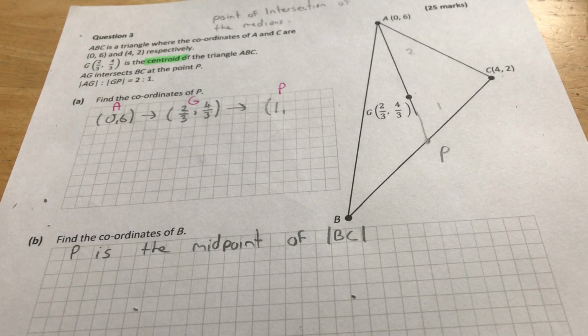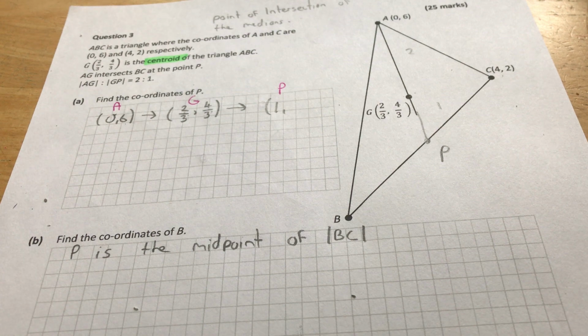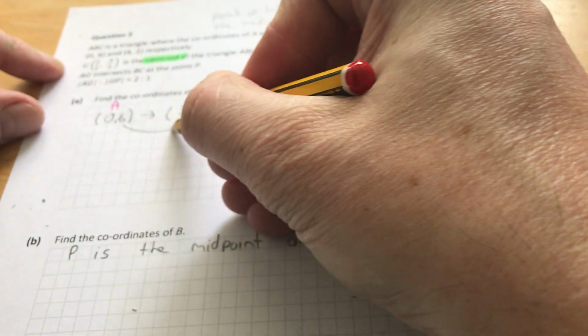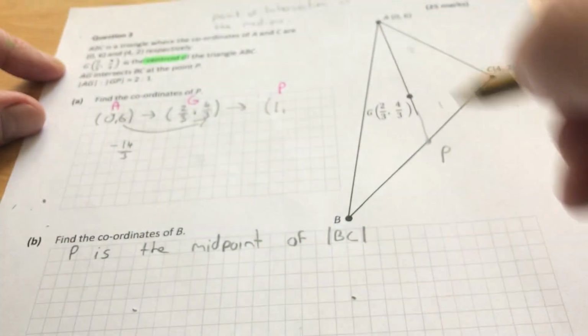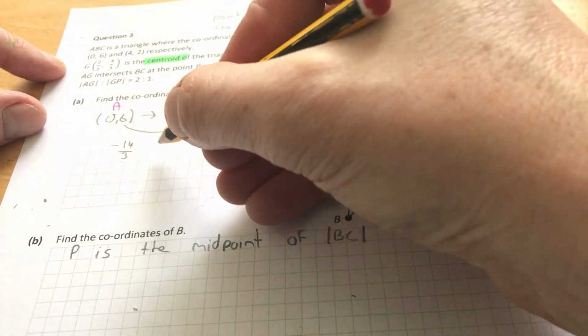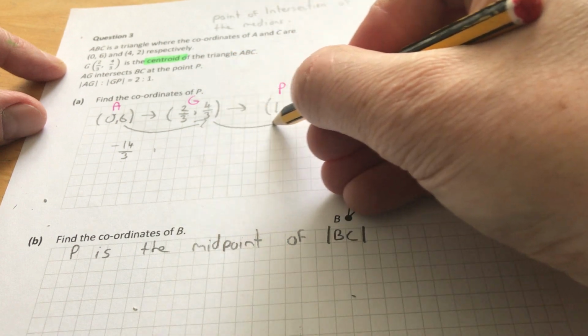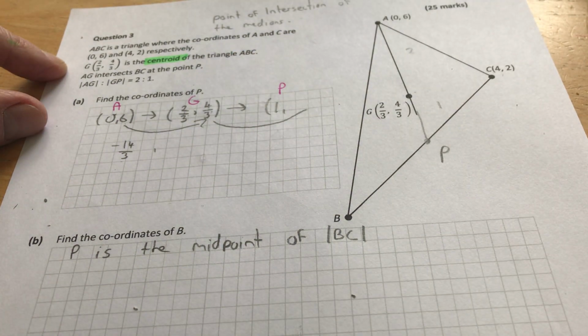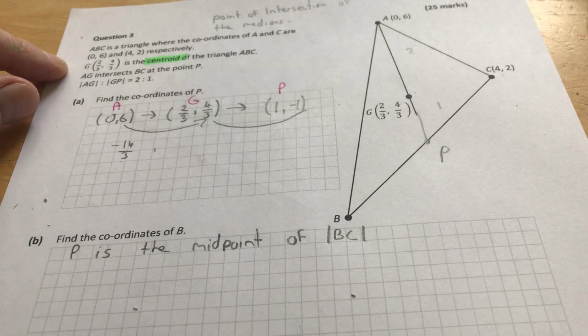So you've gone from 6 to 4/3. So to go from 6 to 4/3, you've gone down 14/3. So half of that then is another minus 7/3. So take away 7/3 from that. So 4/3, take away 7/3, and that will give you -1. So that's the coordinates of P.